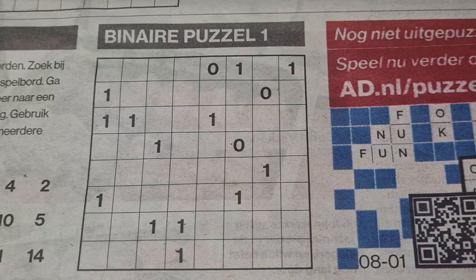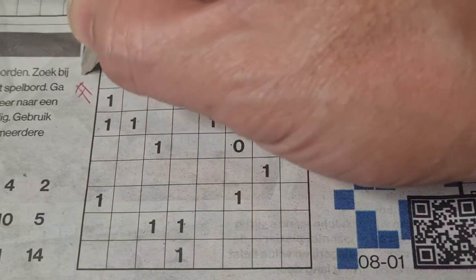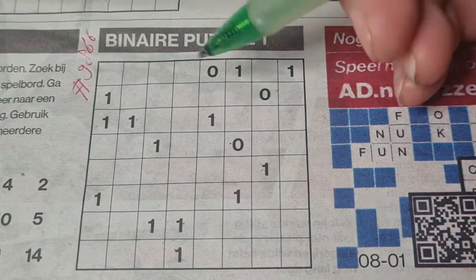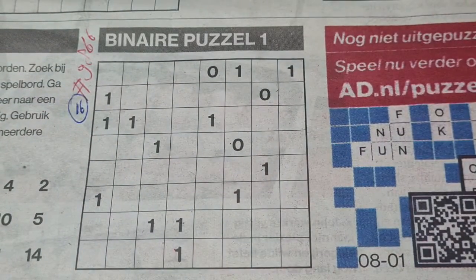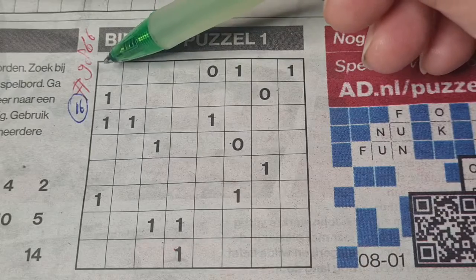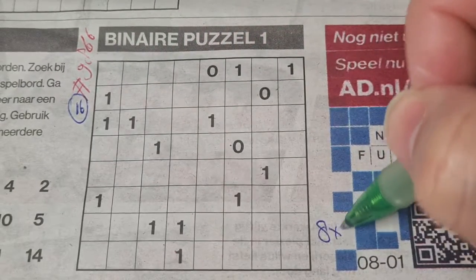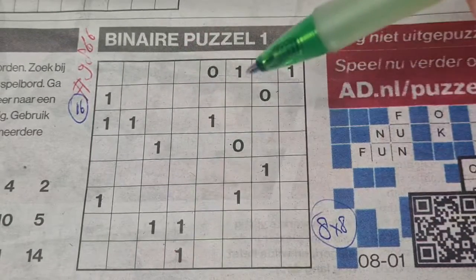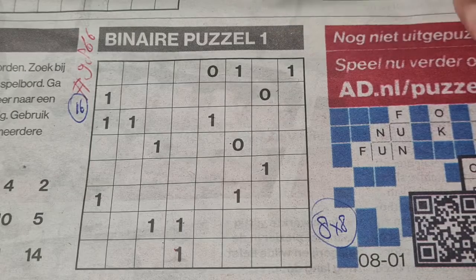And this will be number 9866. And before I start, I always count the printed digits. Well, this one has 16 printed digits. What kind of binary puzzle is this one? Let me count 1, 2, 3, 4, 5, 6, 7, 8 by 8. A binary puzzle. That means in a row or in a column, there are always 4 ones and 4 O's. Alright, so let's get started.